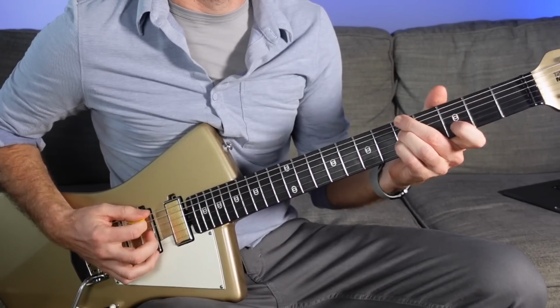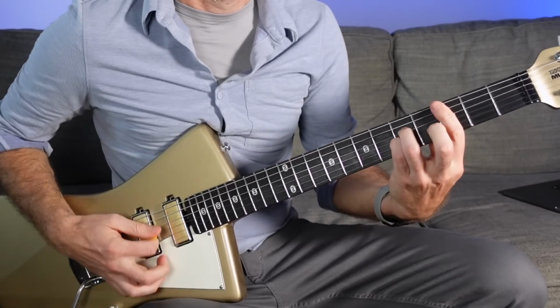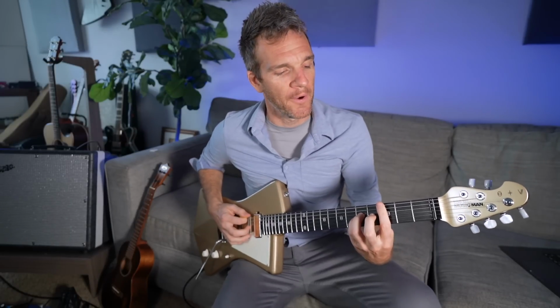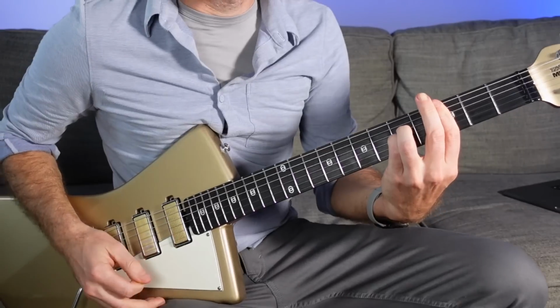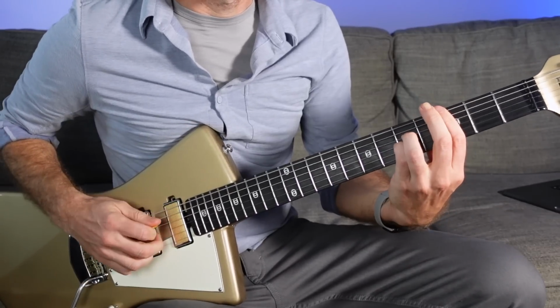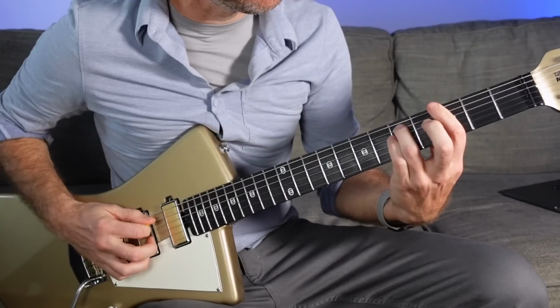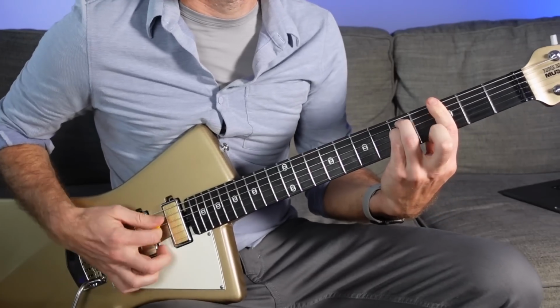So the root note changes. And I really want to use this as just an opportunity to talk about a C suspended 2 chord versus a G chord, right? So if a G minor chord would be 3, 5, 5, 3, 3, 3, right?